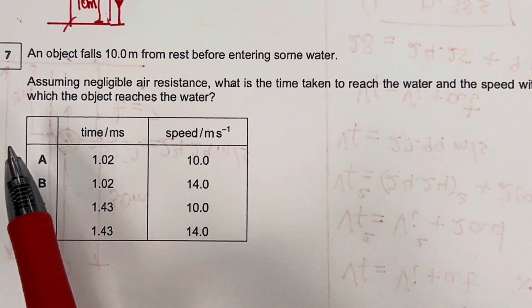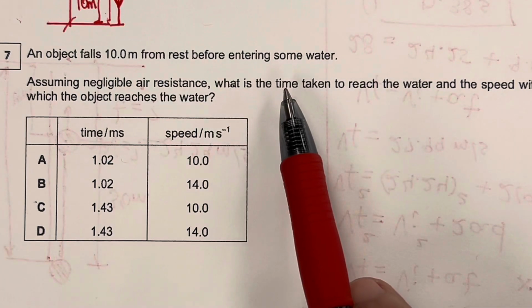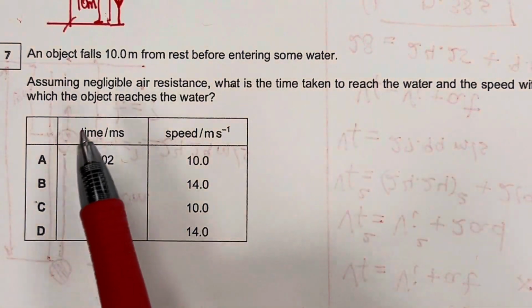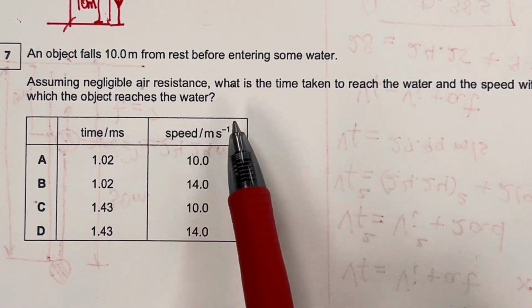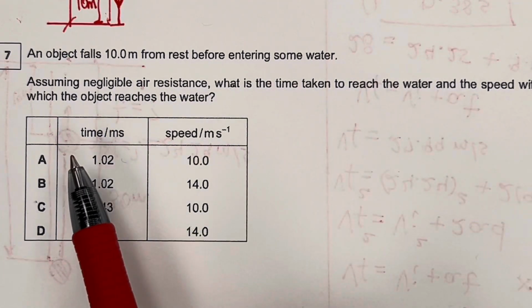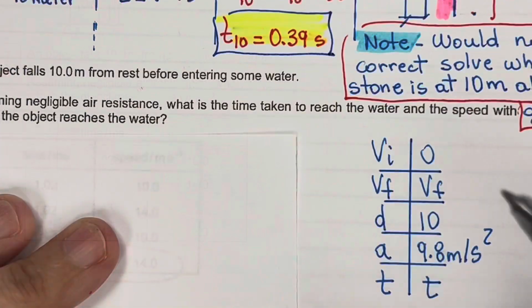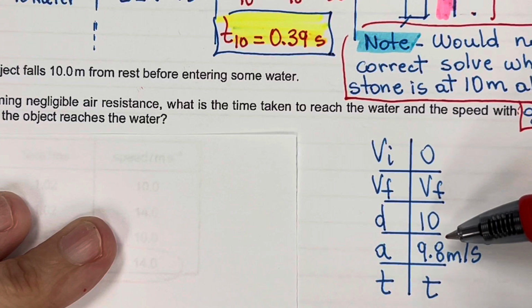Question number 7. An object falls 10 meters from rest before entering some water. Assuming negligible air resistance, what is the time taken to reach the water and the speed with which the object reaches the water? Here is a data table according to this story.